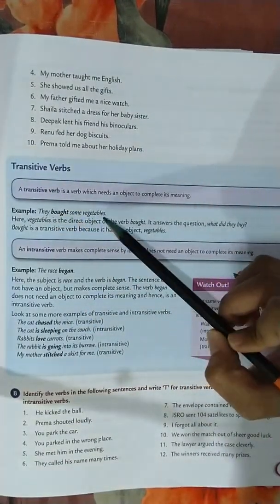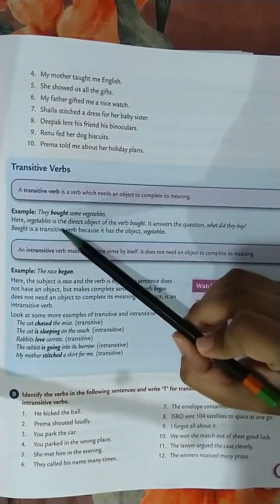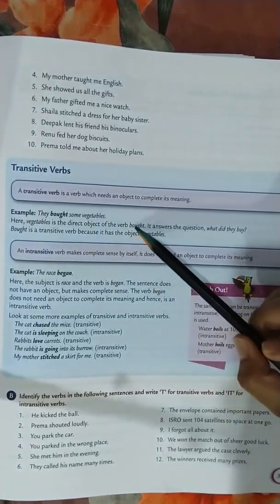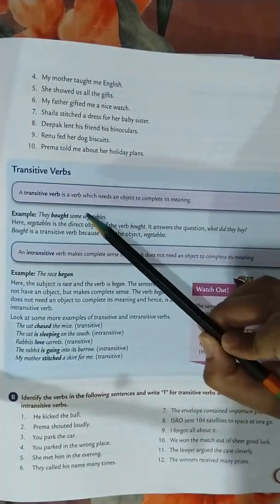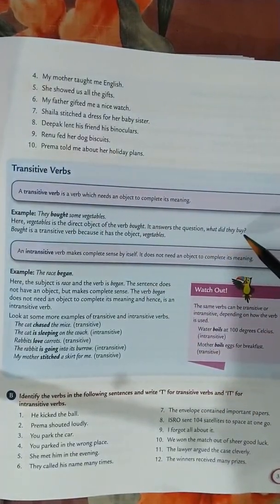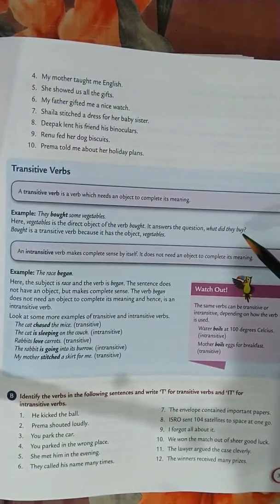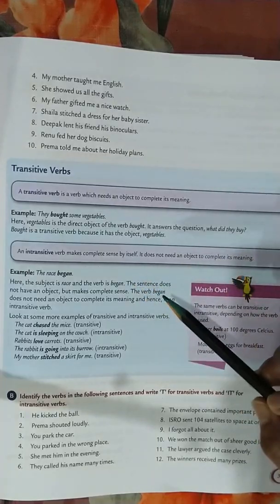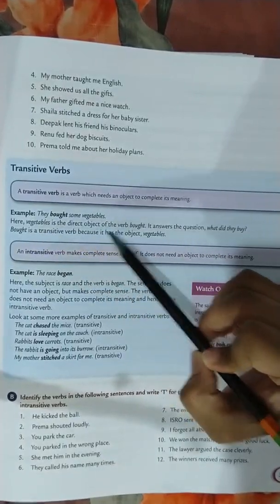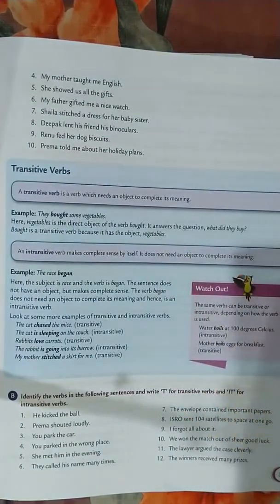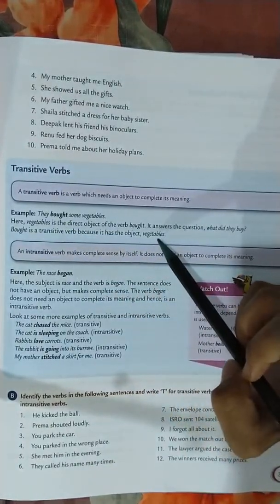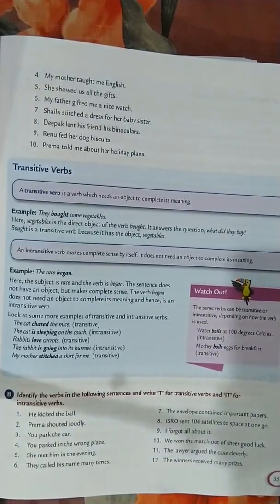See the example: they bought some vegetables. Here vegetables is the direct object of the verb bought. It answers the question: what did they buy? So bought is a transitive verb because it has the object vegetables. Why? Because it has an object, and a transitive verb needs an object to complete its meaning.